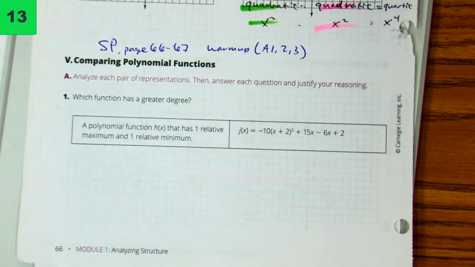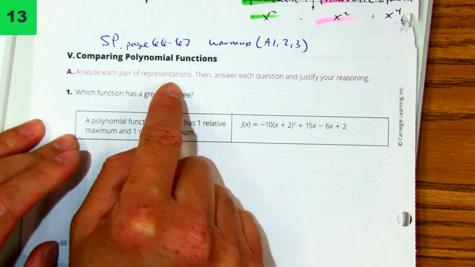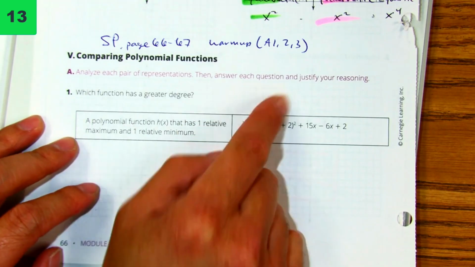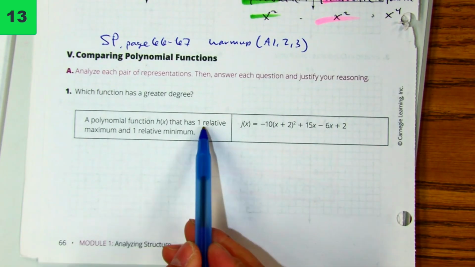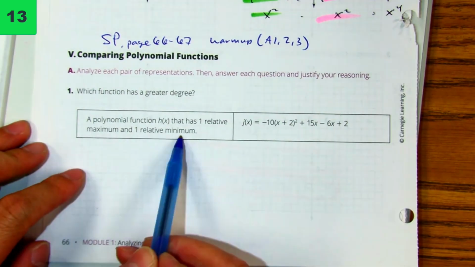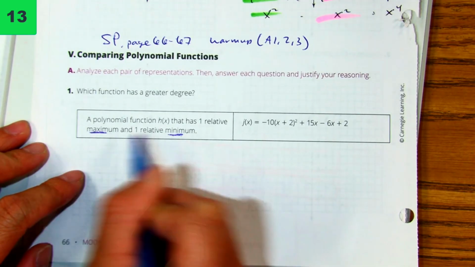Alright, so let's go over question number 1. Y-intercept 5. Which function has a greater degree? We're supposed to analyze each pair of representations and answer each question and justify our answer. A polynomial function has one relative max and one relative minimum. You should be thinking of another word that describes the maximum and minimums.